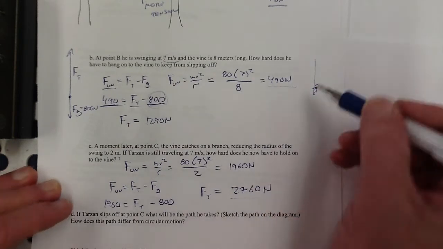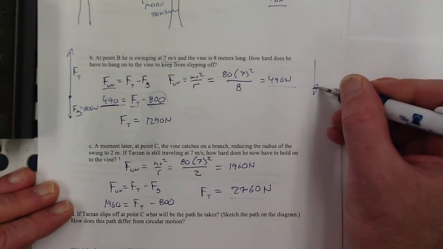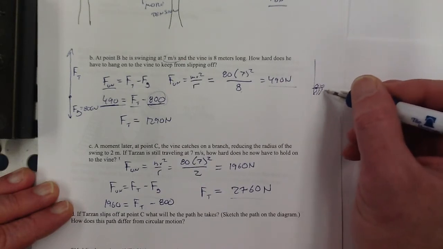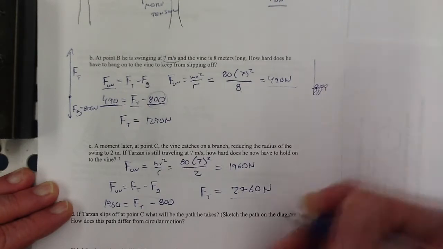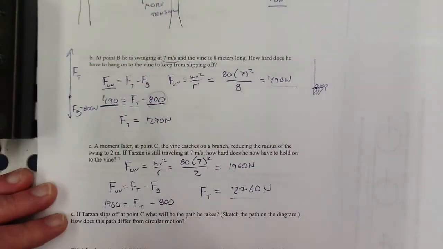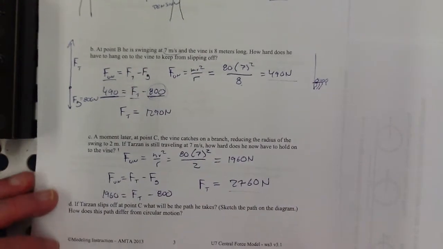You can imagine hanging on this rope here with 2.5 more versions of yourself. What do you want, top half or bottom half? There, top half, right? So that's what that would be like when the radius becomes shorter like that.